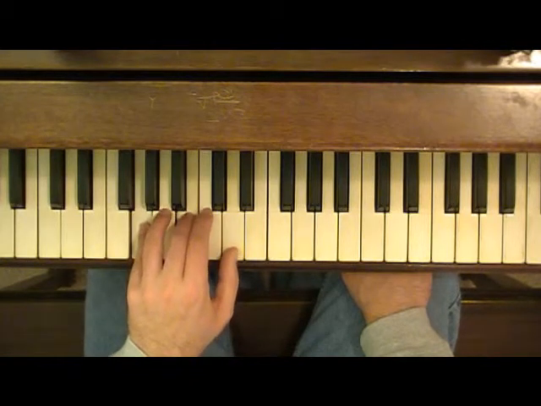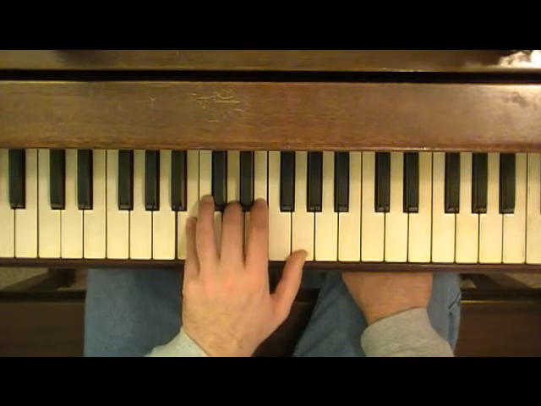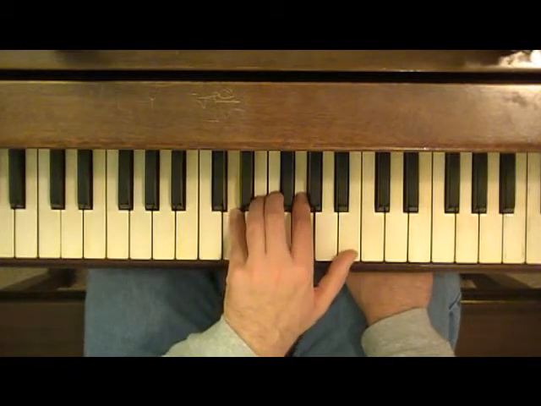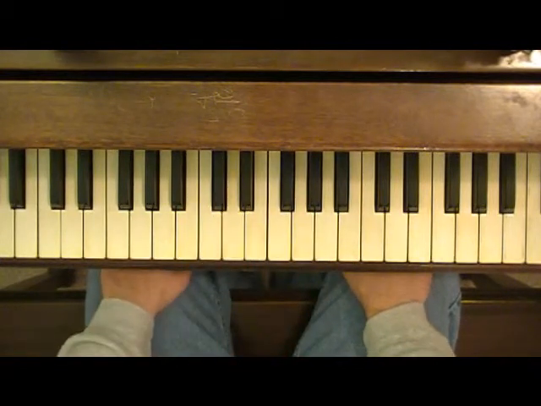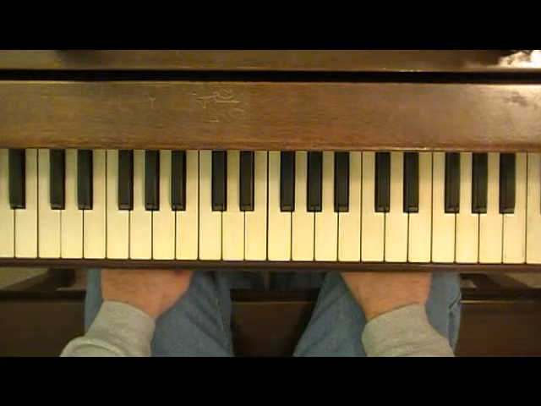There's this one, G, B, and D. There's B, D, and G. And there's D, G, and B. You don't have to know all that now, but just know that the G major chord can have three different orders, G, B, and D, B, D, G, or D, G, B. And that's the same for any other chord out there.